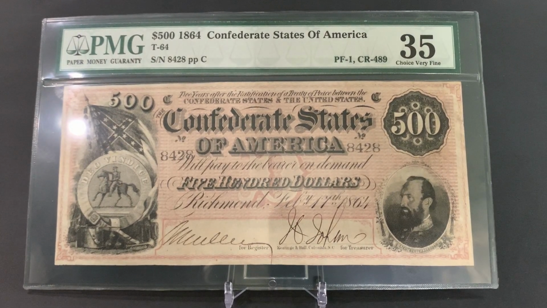So the Civil War started in 1861 between the northern states, aka the Union, and the southern states, aka the Confederate States. And it started when the Confederate States seceded from the Union over the issue of slavery. The southern states had plantations and slavery was very profitable.